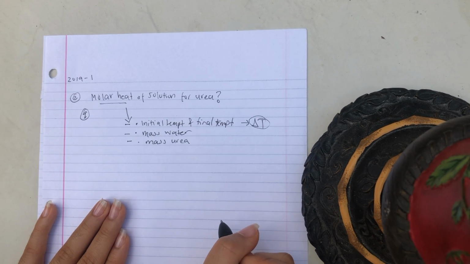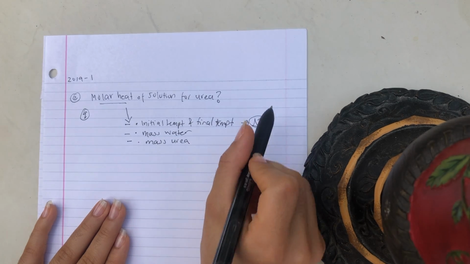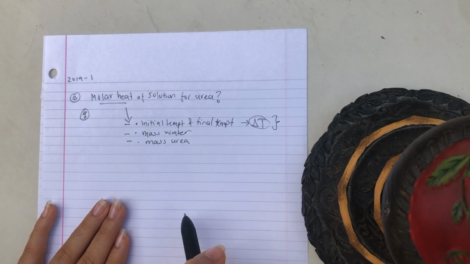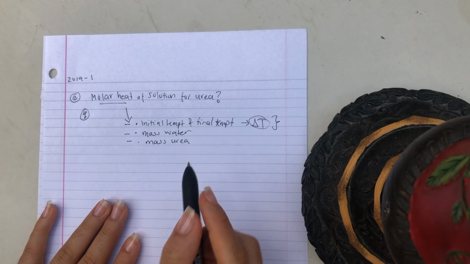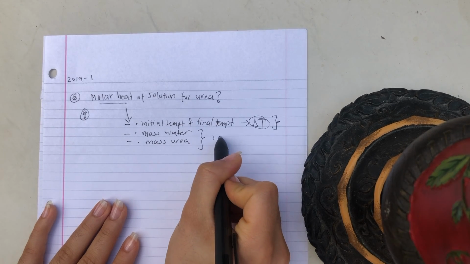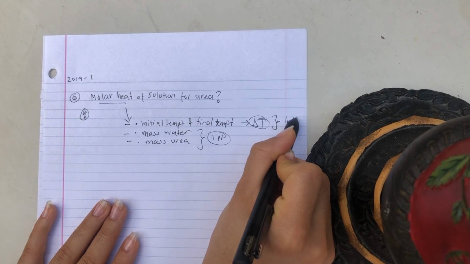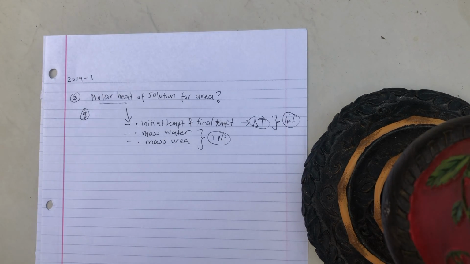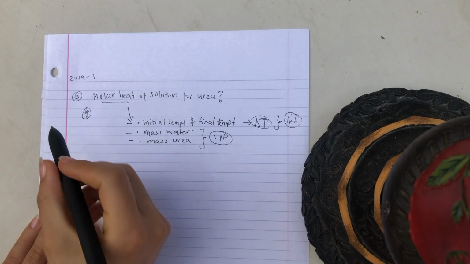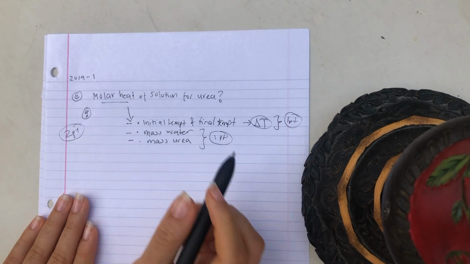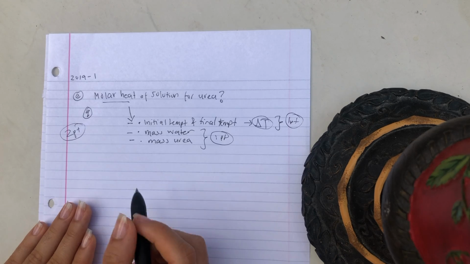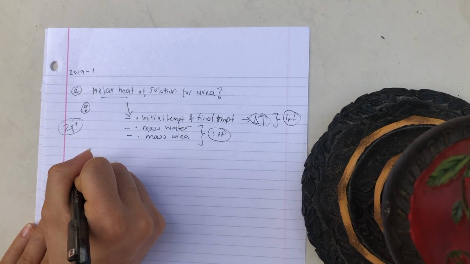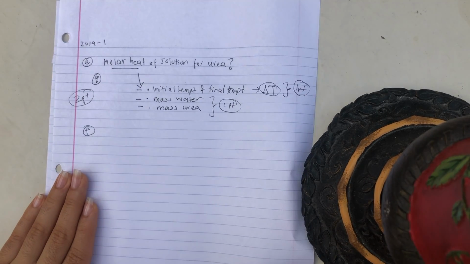And for these, you'll get 1 point for stating initial and final temperatures, and you'll get 1 point for stating the masses that you would need in order to find the molar heat of solution for urea. That's 2 points total for part E, right? And then part F would be the next part.